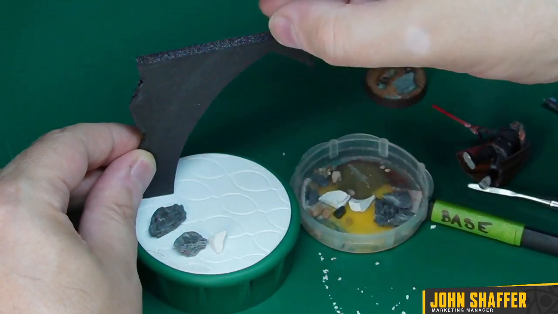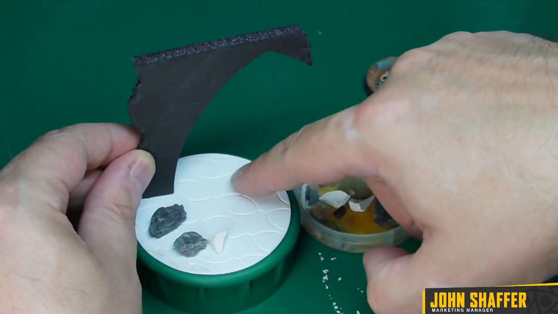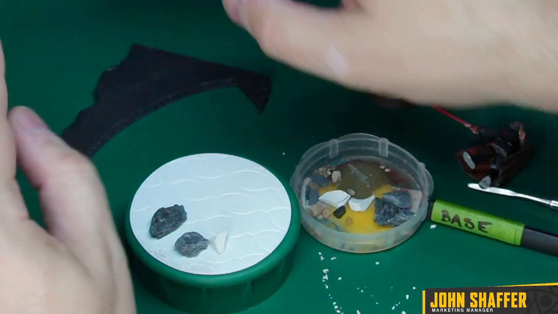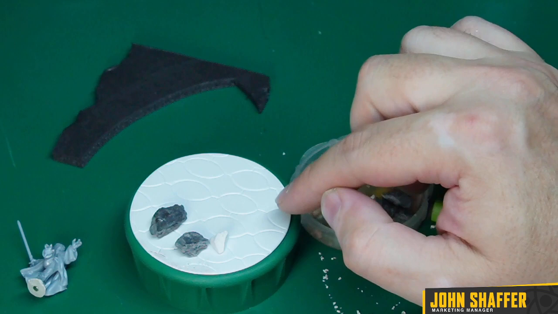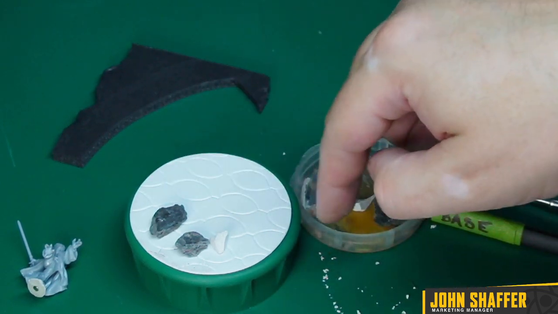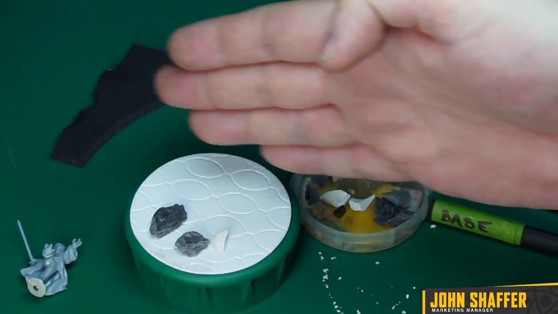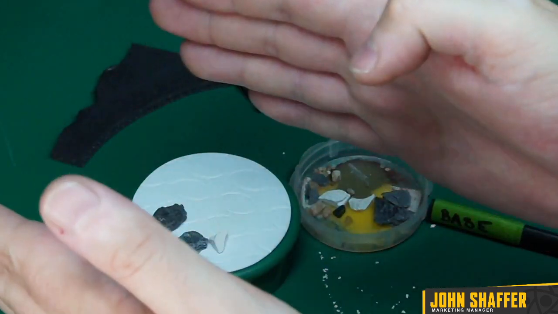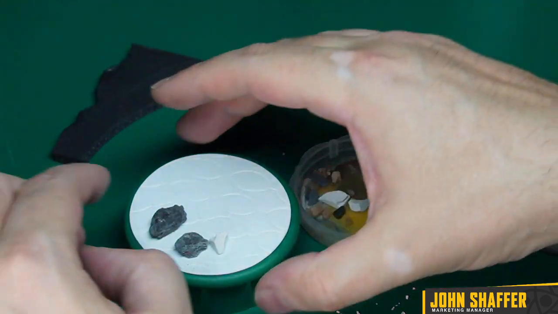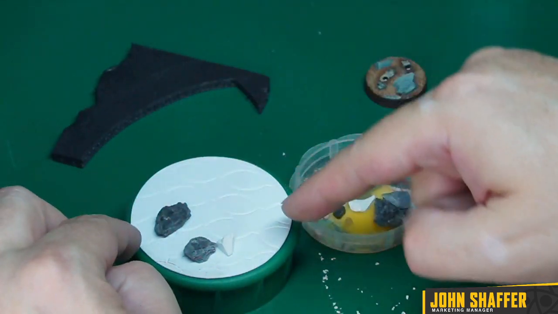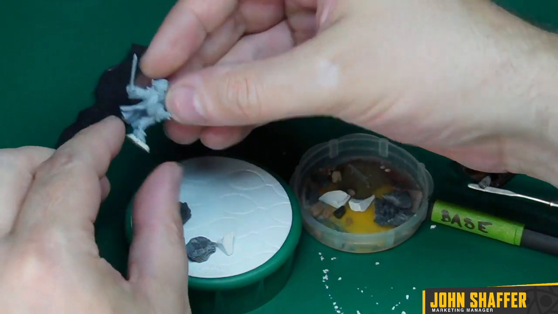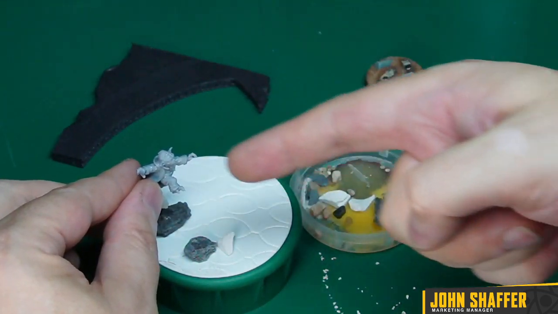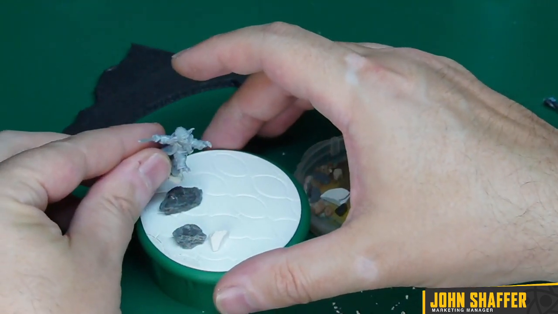So I'll leave some of this space towards the back kind of bare. The other thing I can think about here is that I have these very directional markings on the floor, and I want that to lead into one of the focal points. In this case, it's going to be Yoda. So I want Yoda to be standing along a line and coming off of one of these rocks so that these ovals lead up to him. I think that's going to be a nice way to draw the eye towards the miniature itself.